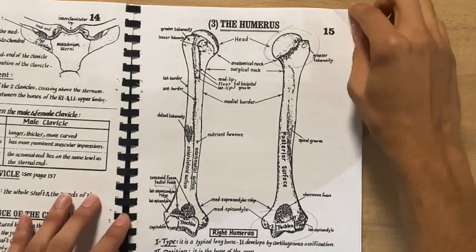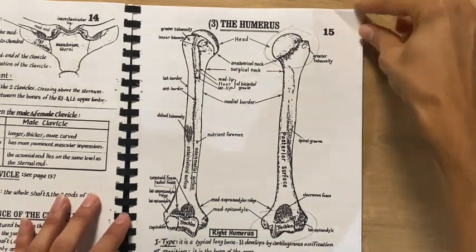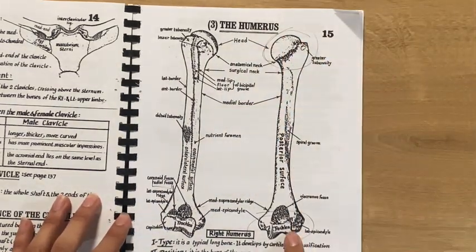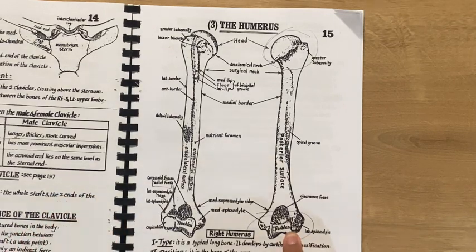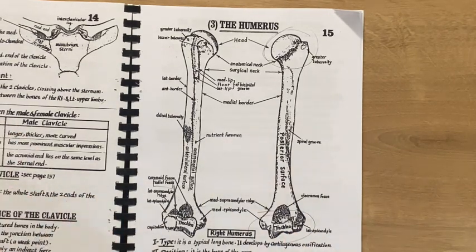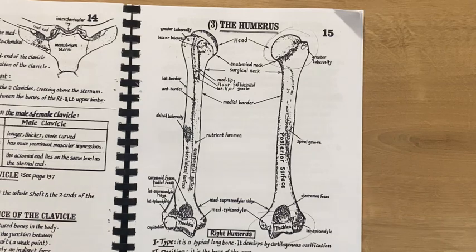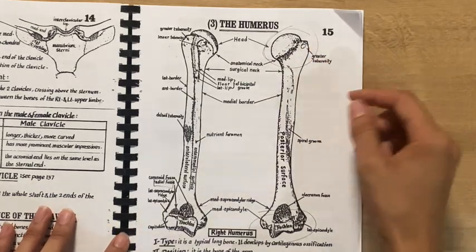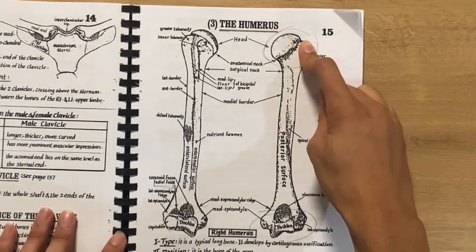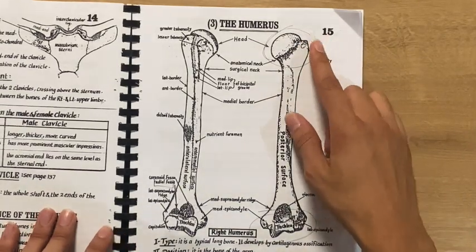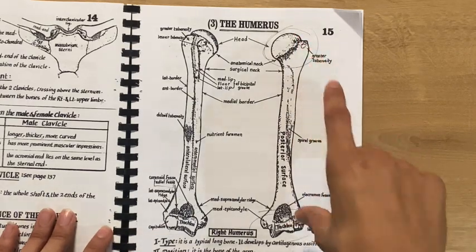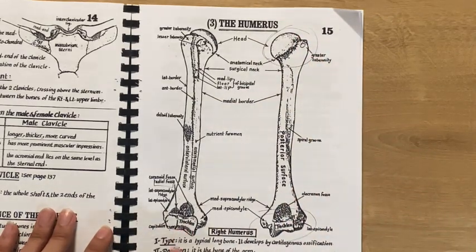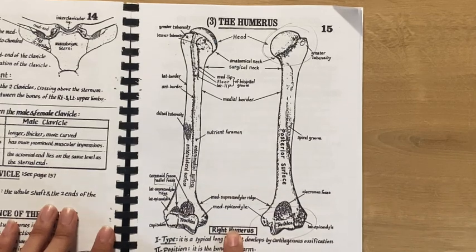This is the bone of the arm that extends from the shoulder in this region to the elbow in this region. What we're going to study is the features that you have to know. Before we do that, you have to actually be able to know which humerus it is, the right or the left. And in this case here, it's shown that it's the right.